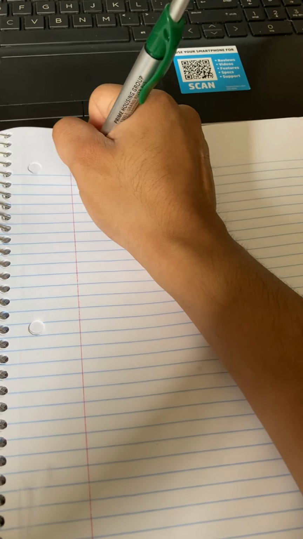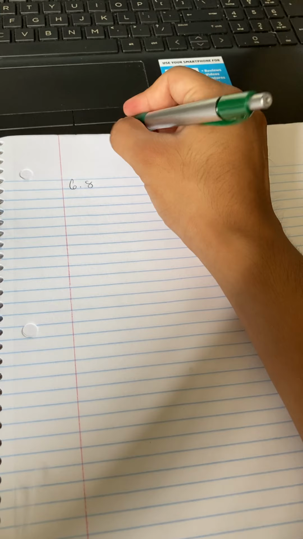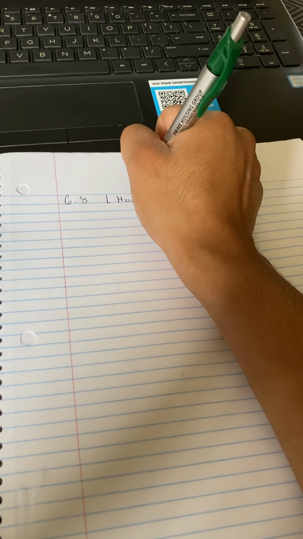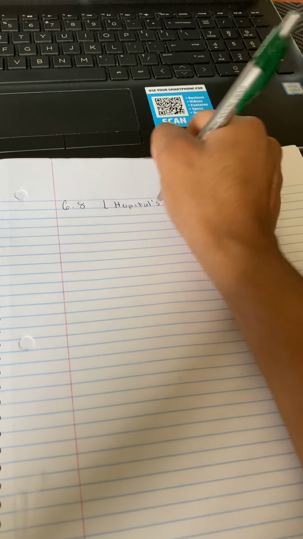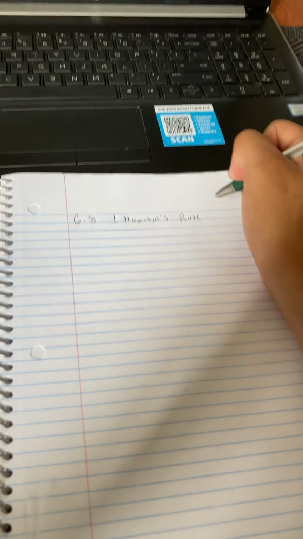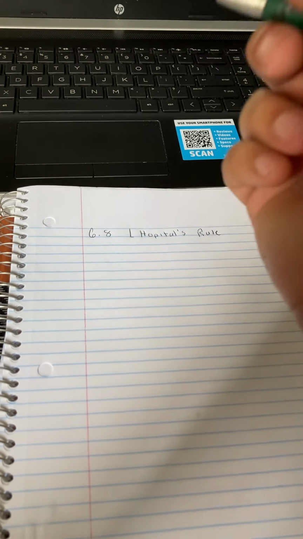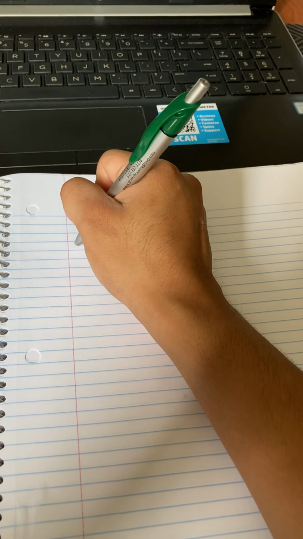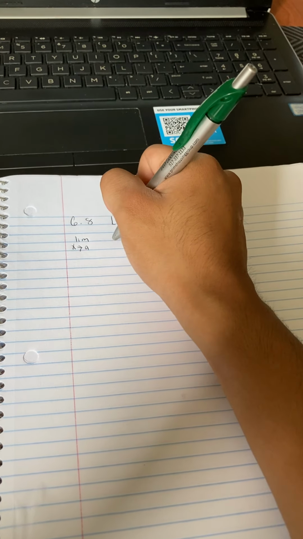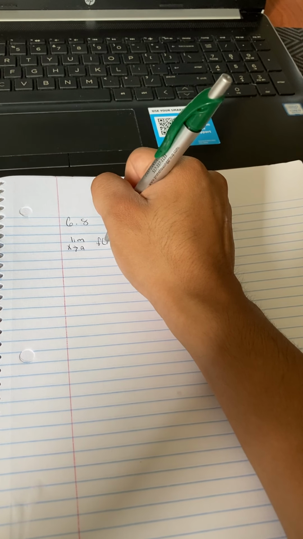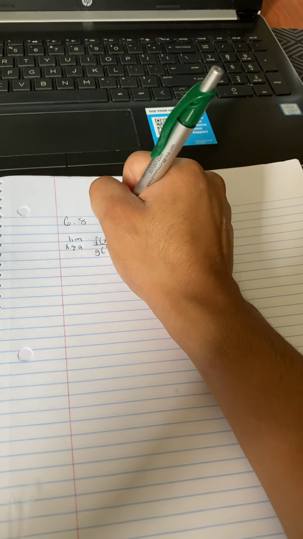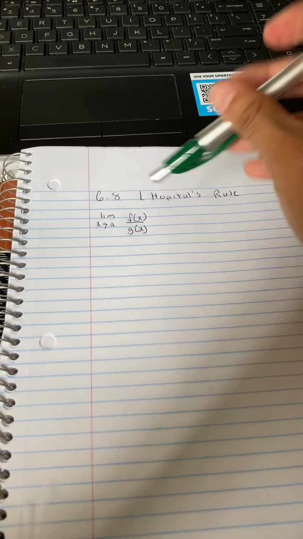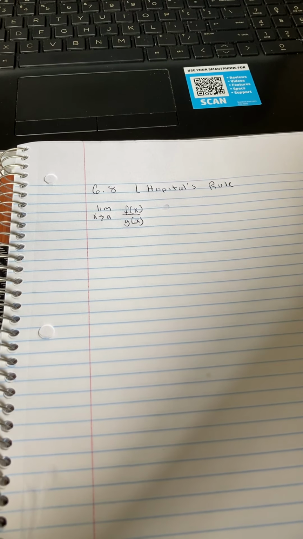Lesson 6.8 is about L'Hopital's rule. First of all, when do we use it? We mainly use it when we have the limit as x approaches a of f of x over g of x. That's the most common thing we'll see, two functions, one on the top and one on the bottom.